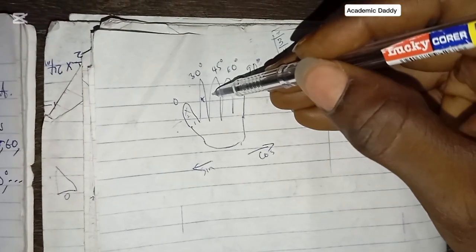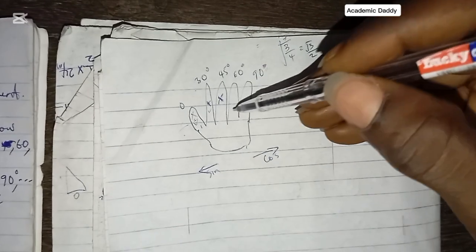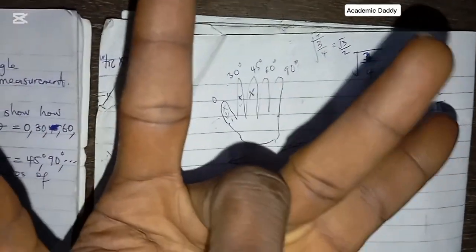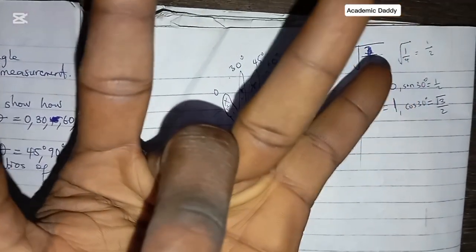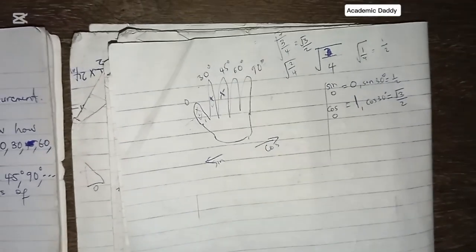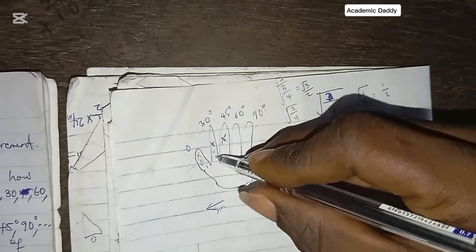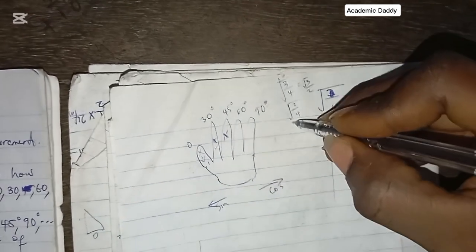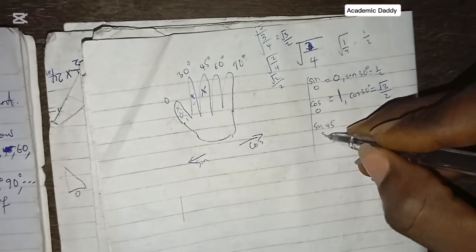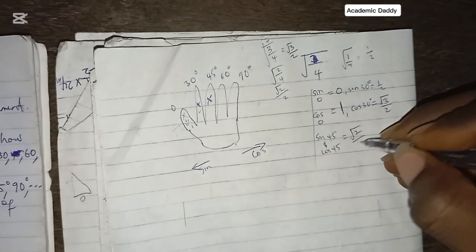Now when I want to do 45, cross this finger. You see that if I cross this finger, then these ones will be on. So if I cross this finger, I'm seeing 2 to the left and 2 to the right, which means that sine 45 and cos 45 will be the same thing. So I come here to our formula of root everything over 4, put 2 here. Sine 45 is looking left, you see 2 fingers; looking right for cos, you see 2 fingers. So it's going to be root 2 over 2. So sine 45 and cos 45 is equal to root 2 over 2.